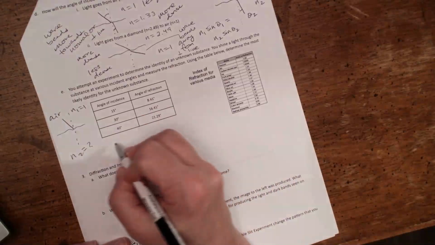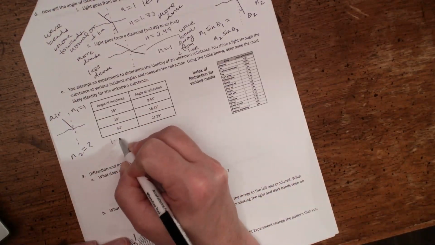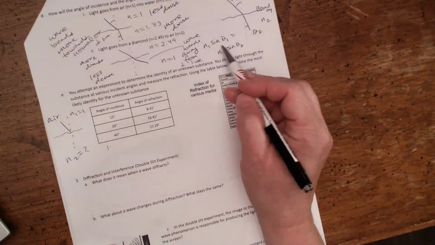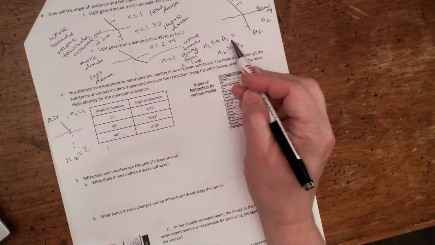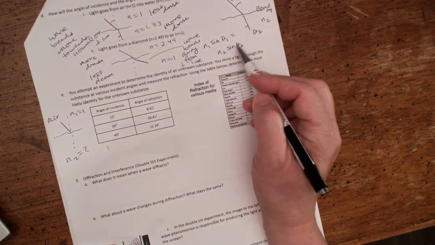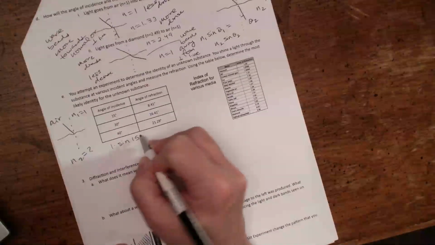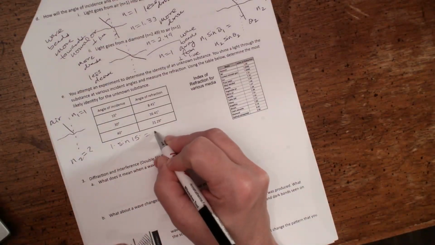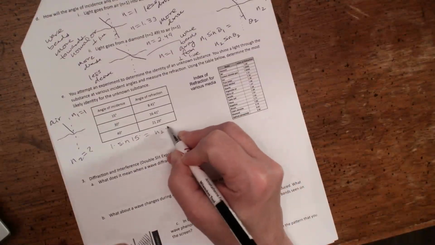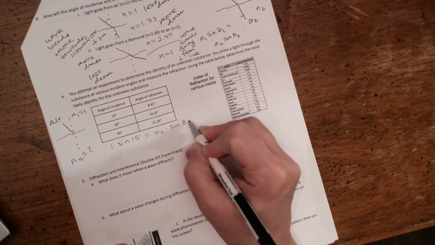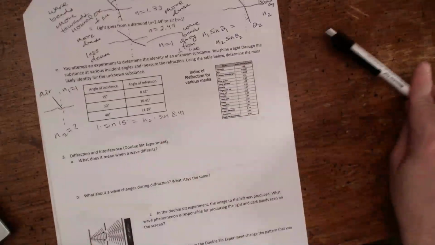We'll say 1 times, and I'm using this equation up here, N1 sine theta 1 equals N2 sine theta 2. So N1 sine of 15 degrees equals N2, I don't know that, sine of 8.41. Okay.